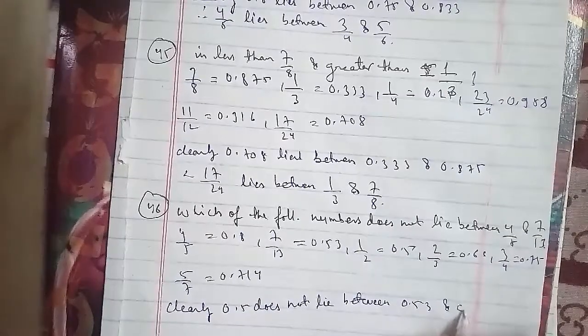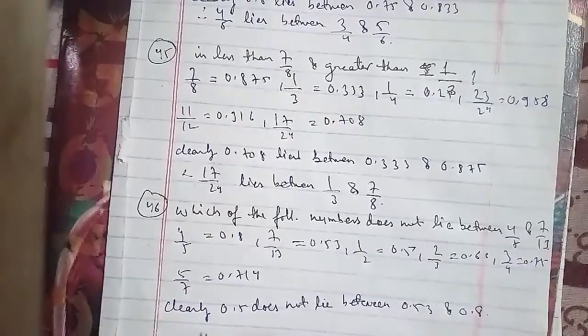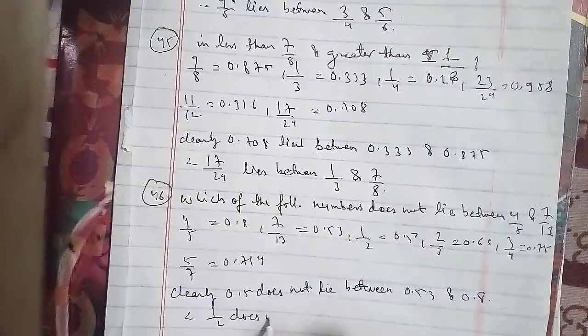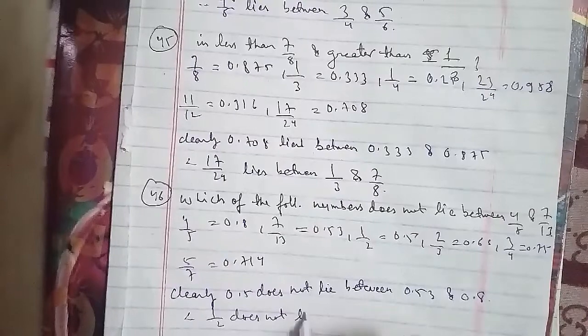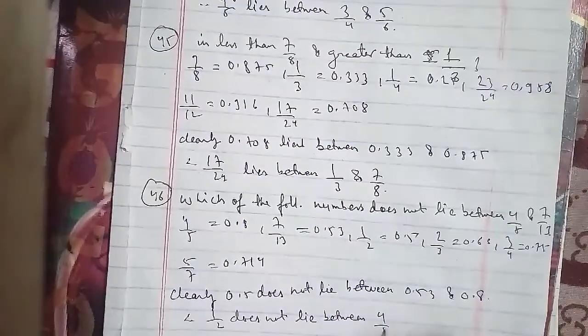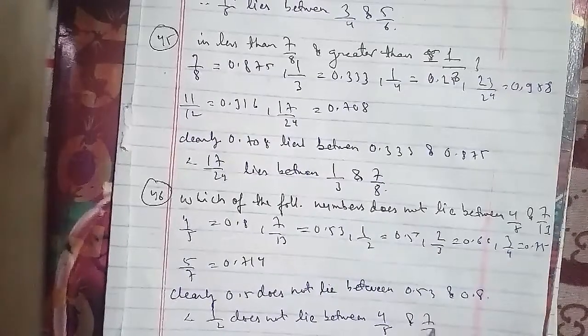So we can say that 1/2 does not lie between 4/5 and 7/13 as well. That will be the right answer for this question.